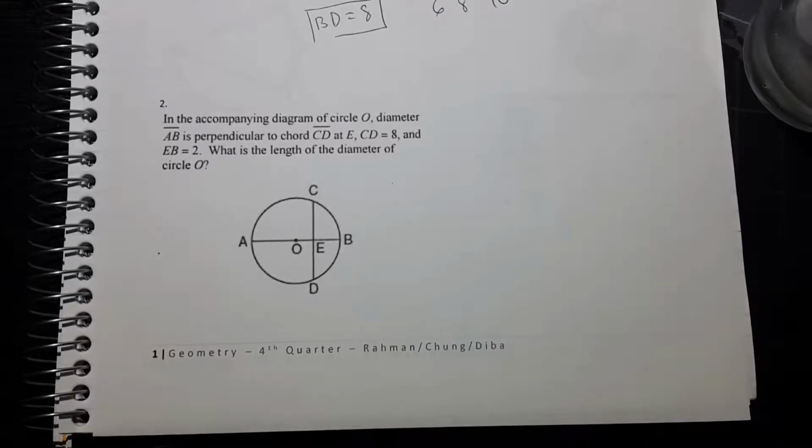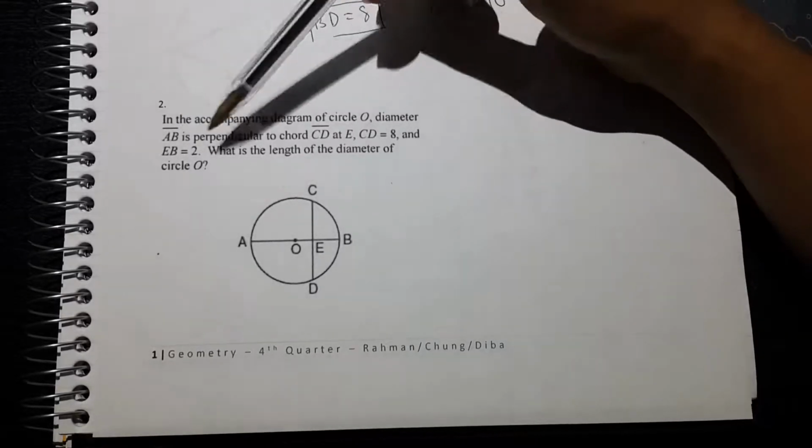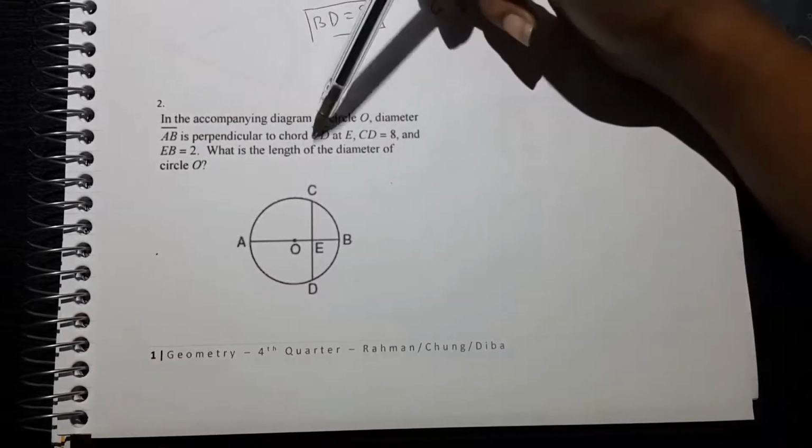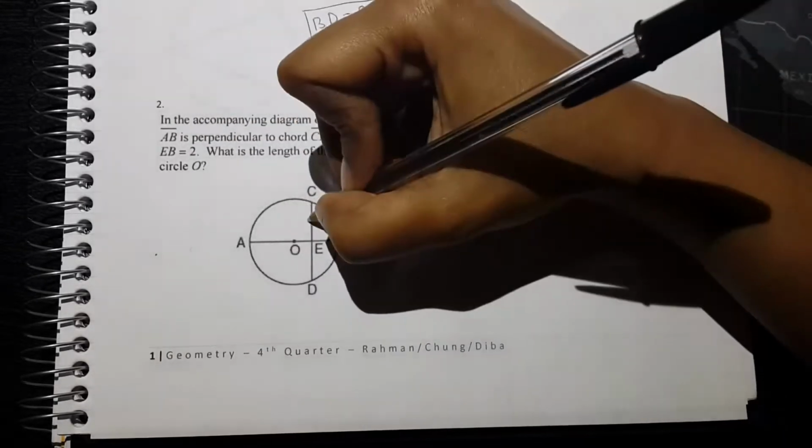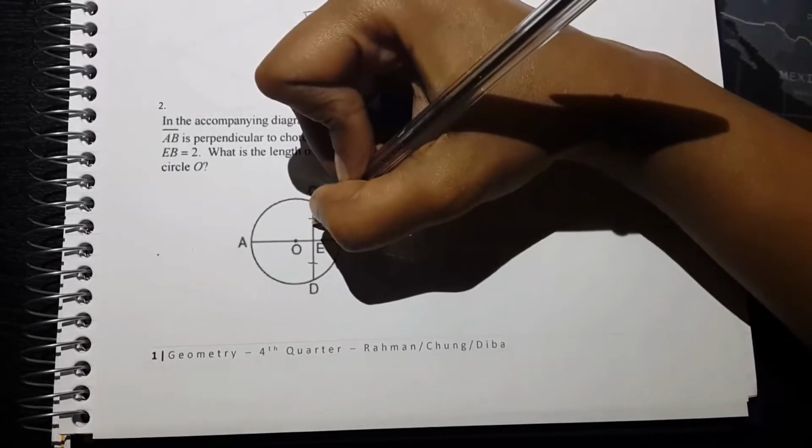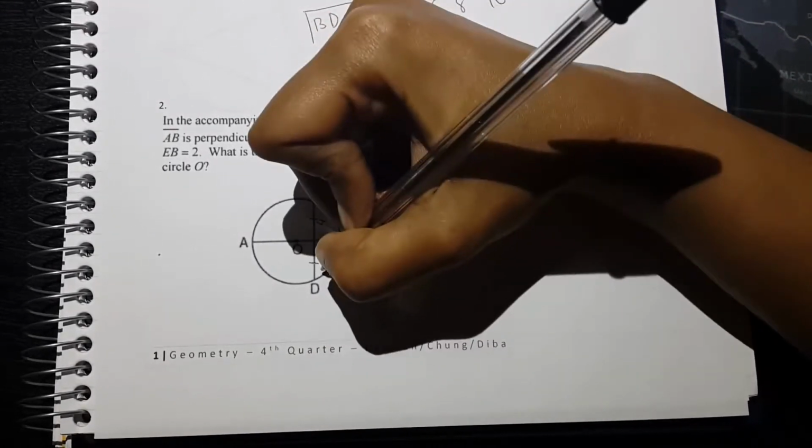Hey guys, we're going to go over another problem dealing with chords and their bisectors. In this problem it says, in the accompanying diagram of circle O, diameter AB is perpendicular to chord CD at E, so we can automatically fill that out as two congruent segments. CD is 8, so this is going to be 4, this is going to be 4, and EB is 2. What is the length of the diameter of circle O?